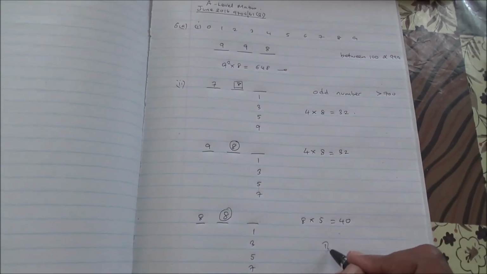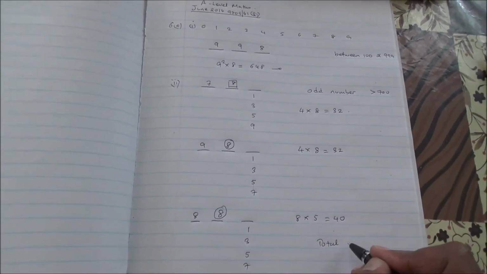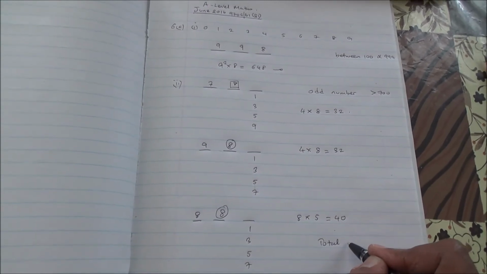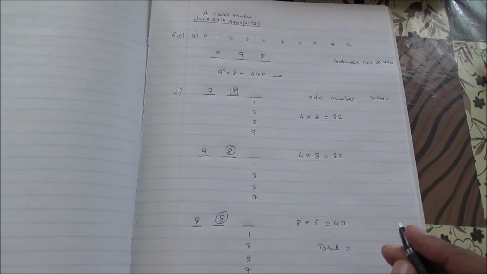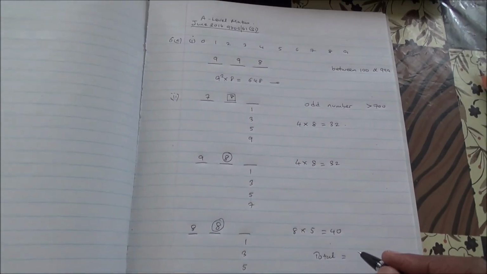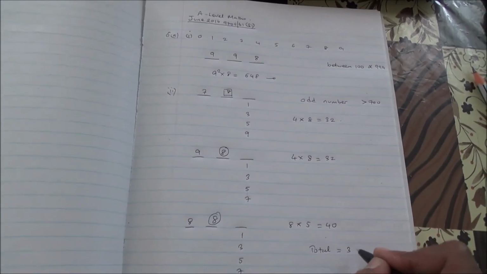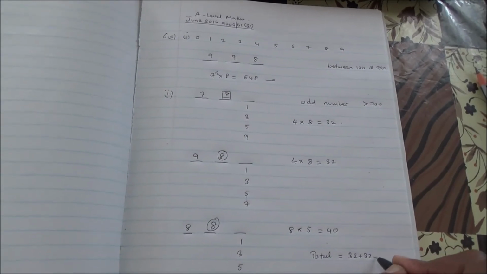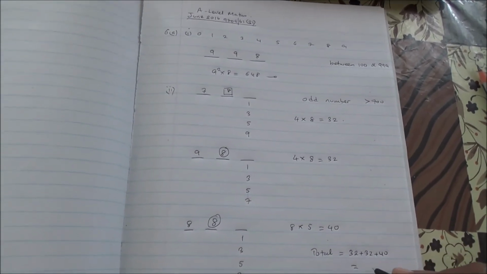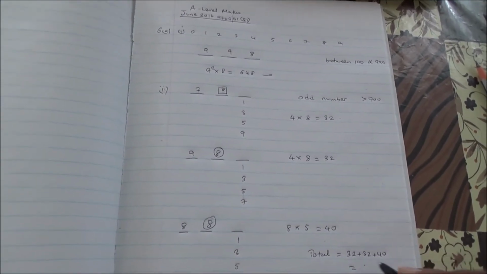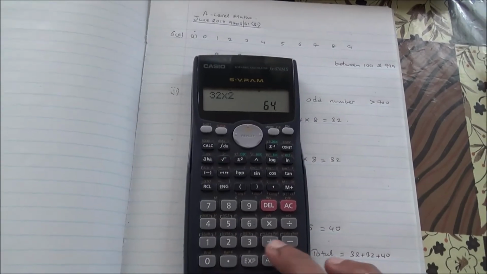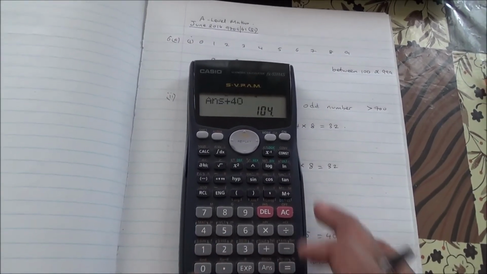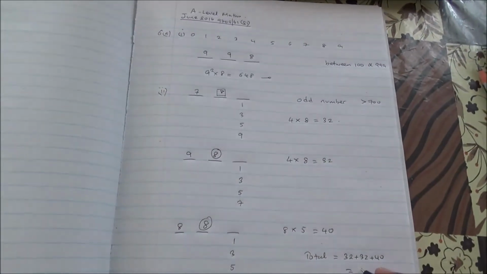So the total number of ways that we can get an odd number greater than 700, which is also a 3-digit number, is going to be 32 plus 32 plus 40. That's going to make it 100 and, hang on a second, let me just bring in my calculator. Yeah, 104. So that's going to be 104.